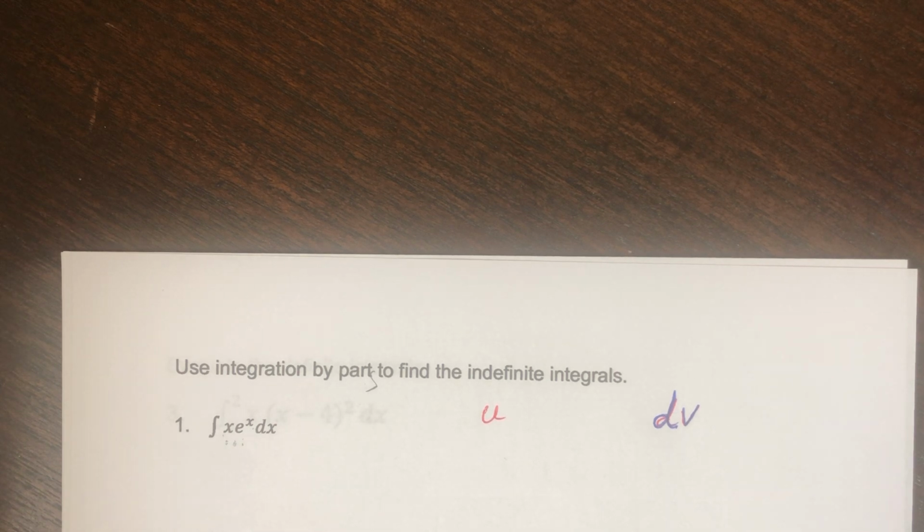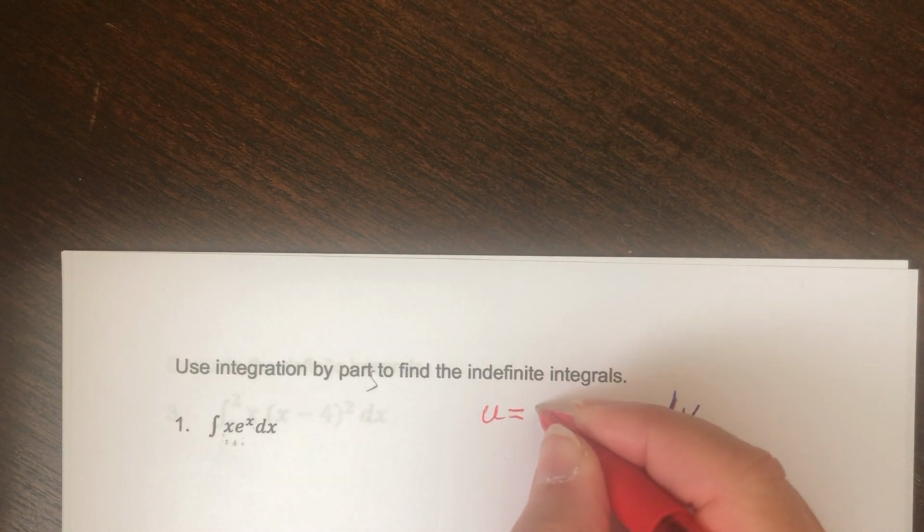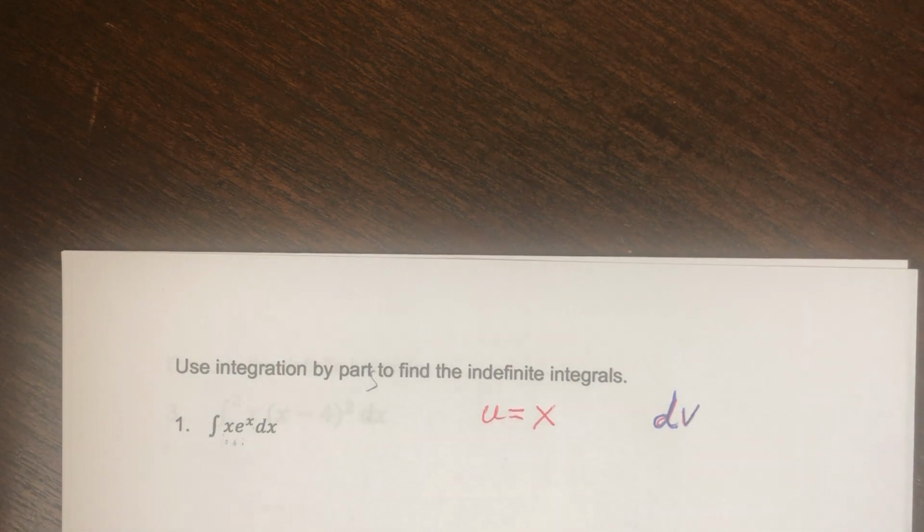So as a rule, and it's in your notes, I put up different scenarios. It's a little table. If so, then that's your u, that's your dv. So please look at that. But the point is, between x and e to the x, who should be our u and who should be our dv? So the rule of thumb is always you want to choose u to be the part of this product that's going to disappear once you take its derivative.